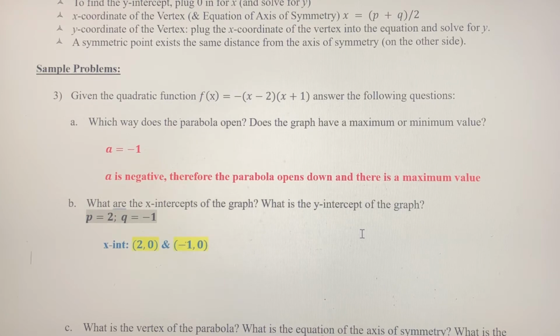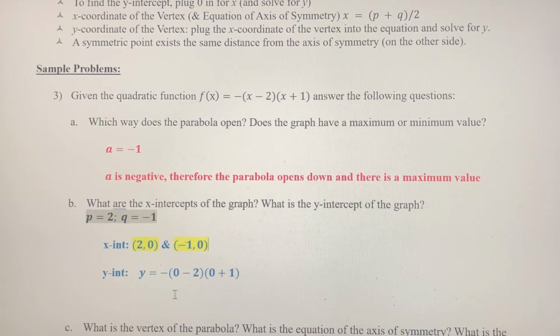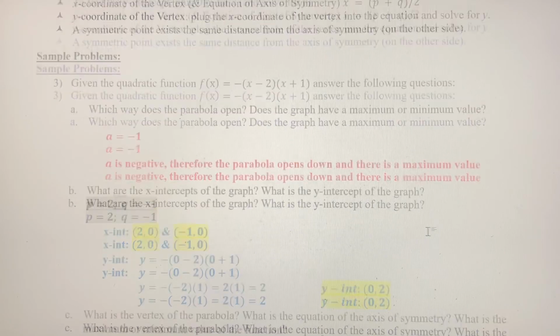The y-intercept, remember, is going to take a little bit of work. We're going to plug 0 into our original function. So we're plugging in 0 here for x and a little bit of work. We've got a negative times a negative 2 times a positive 1, which gives me 2 times 1, which is positive 2. So my y-intercept now is going to be at (0, 2). So I've already got 3 points pretty quickly here that are going to help me graph.